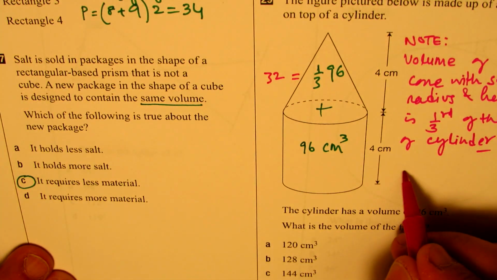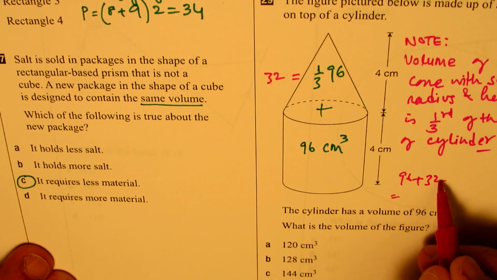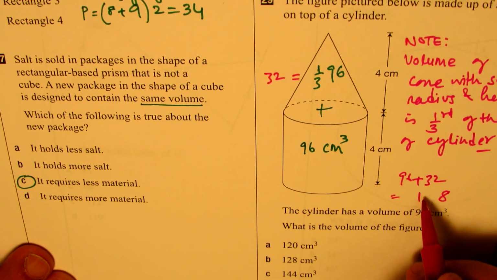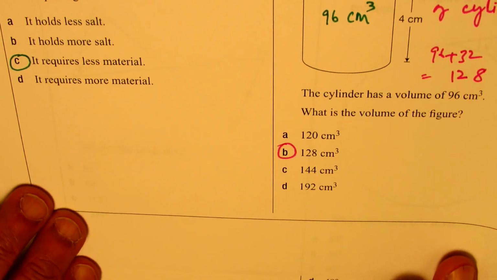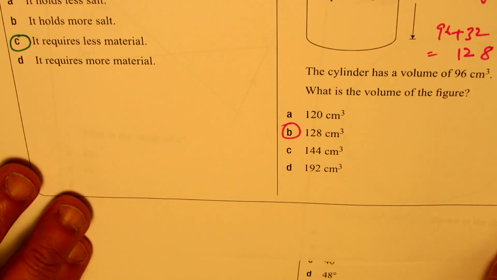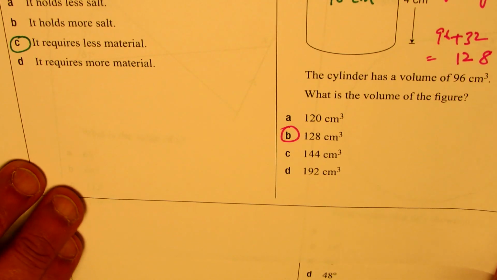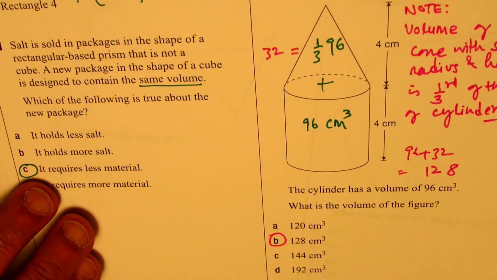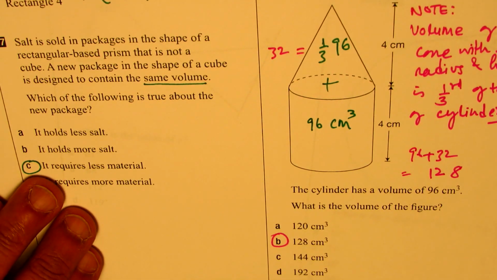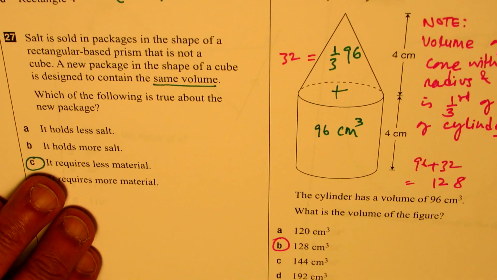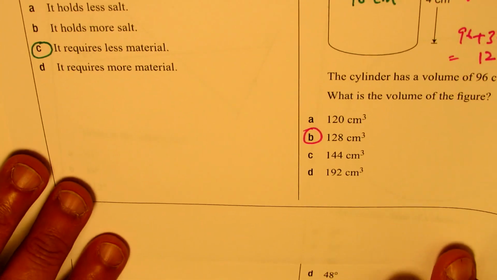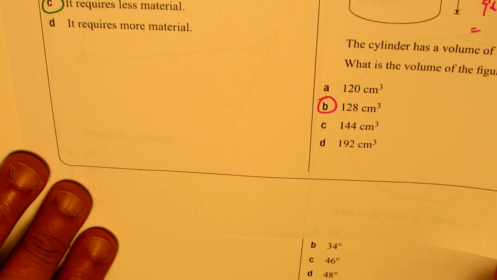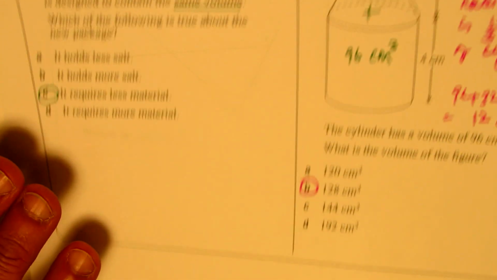So it will be 96 plus 32 as our answer. 6 and 2 is 8. 3 and 9 is 12. So 128 centimeter cube is going to be the answer, right? So we'll mark 128 as the correct answer. Is that clear to you? So I'd like you to understand this concept. The volume of a cone of the same dimensions, radius and height, is 1/3 that of the volume of a cylinder, and that should help you to get the right answer, right? So out of these options, you don't really have to do much calculation. You get your answer, just as we did.